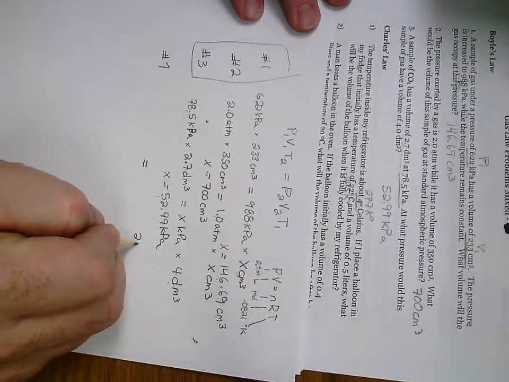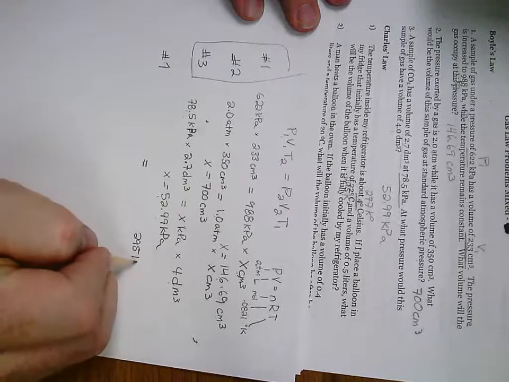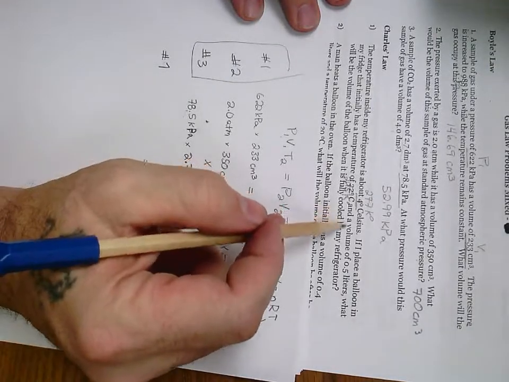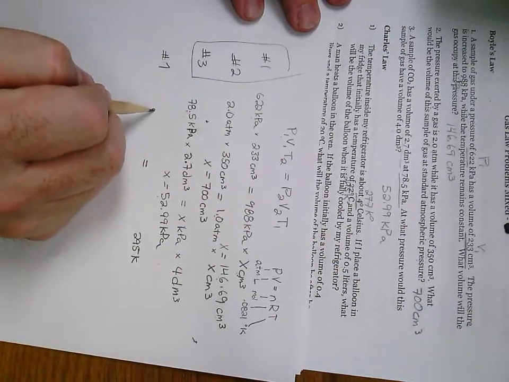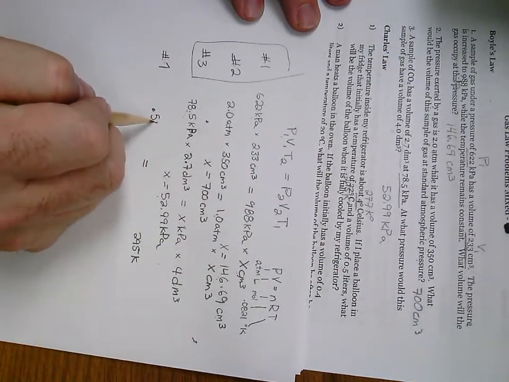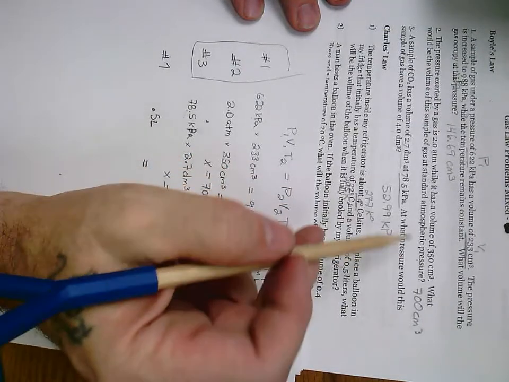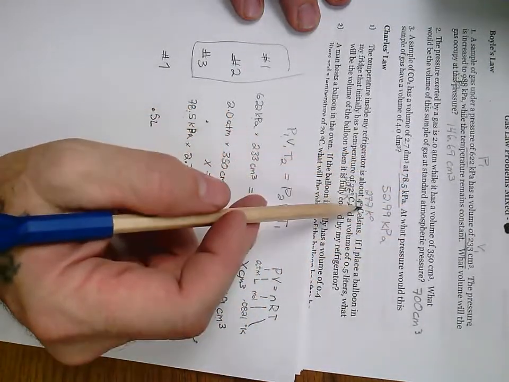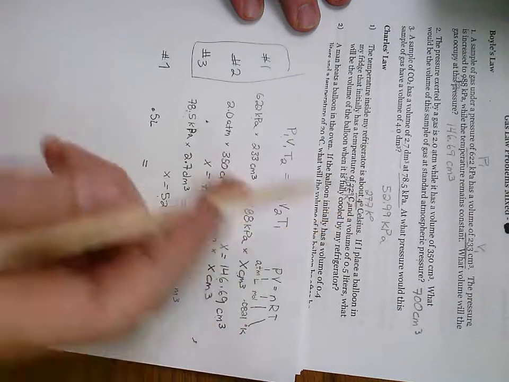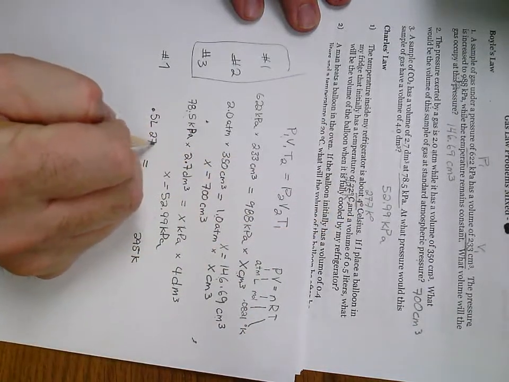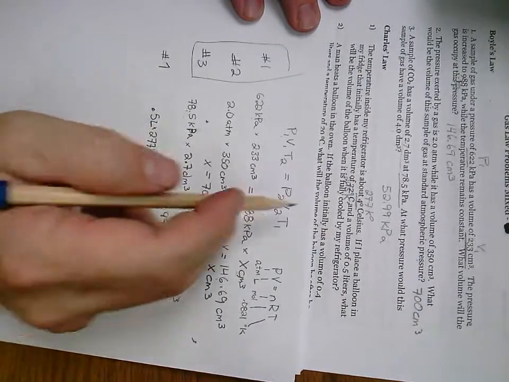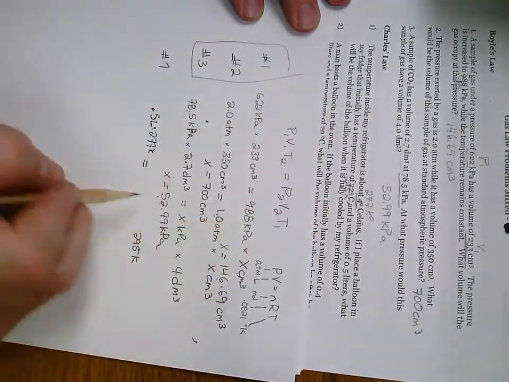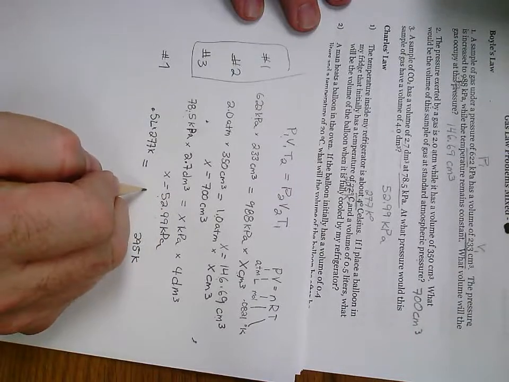I'm going to put it on this side, equals 295 Kelvin, and a volume of 0.5 liters, so that's V1. Then 277 is T2, so that's here.